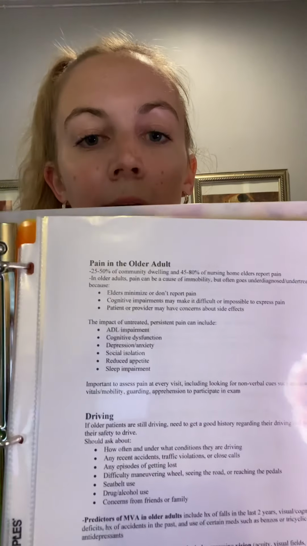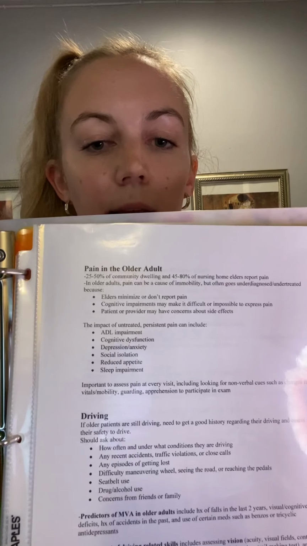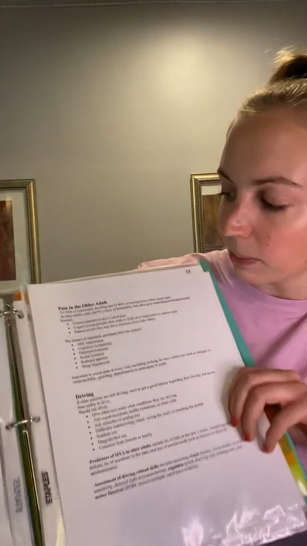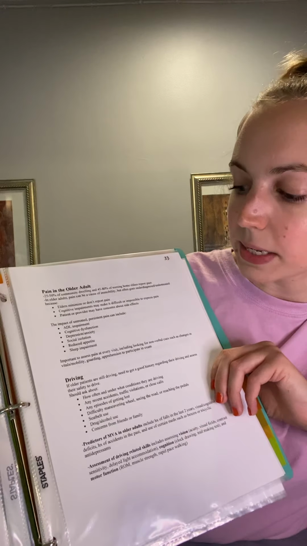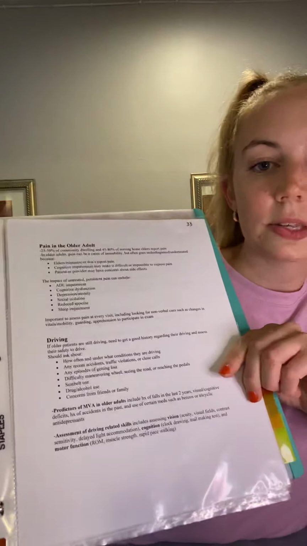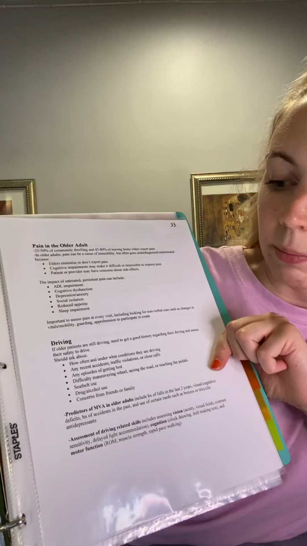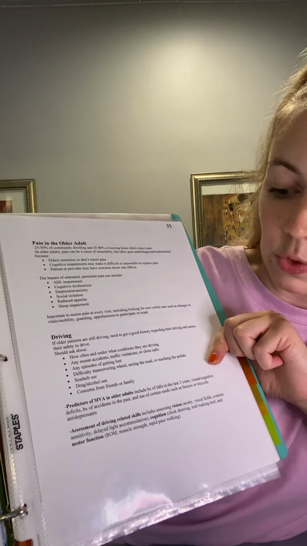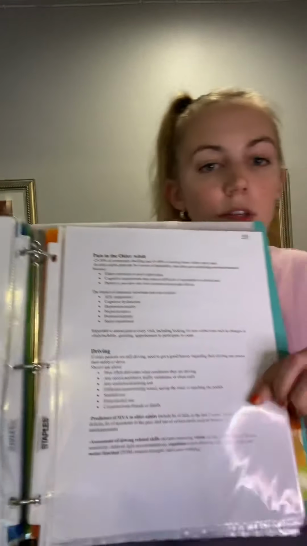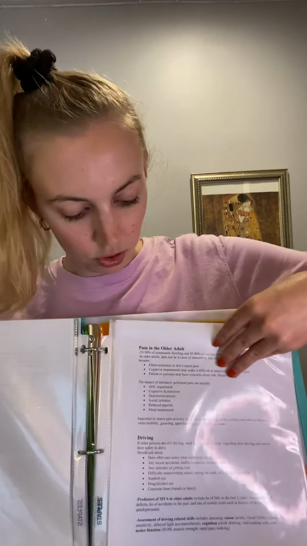The top section is about pain in the older adult, how it can differ from pain in a younger person, and why that can impair them more than a younger person might be impaired by it, and then some statistics about that. This is some information about driving, predictors of motor vehicle accidents, as well as assessment of driving risk factors in the older adult.